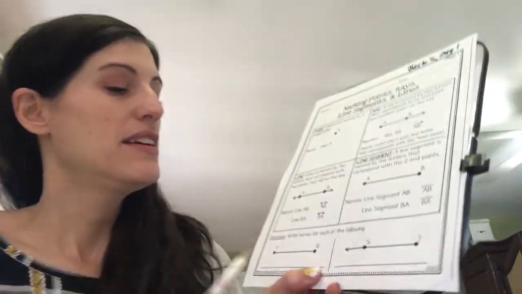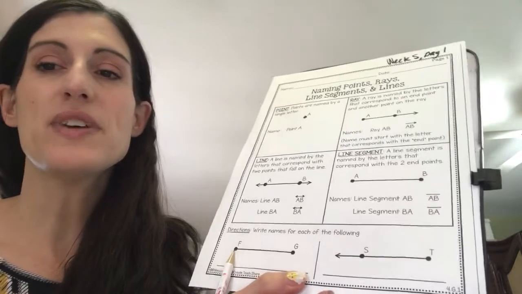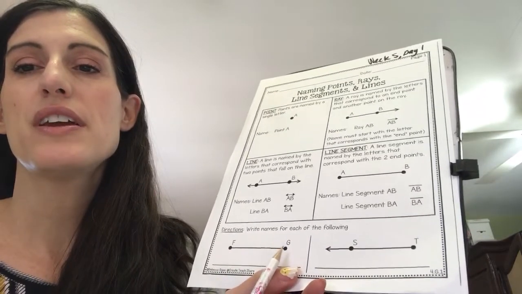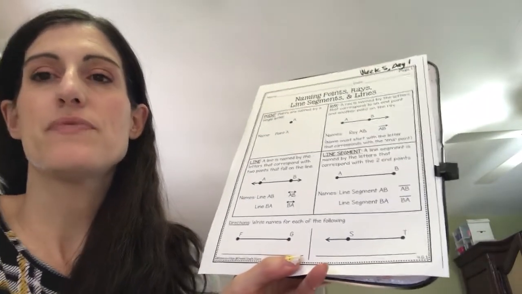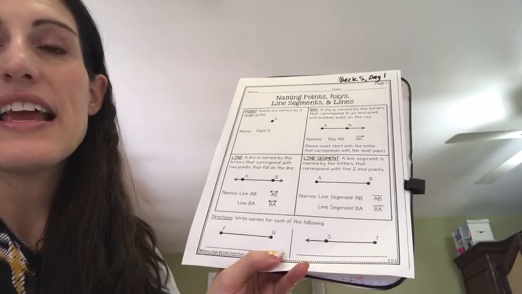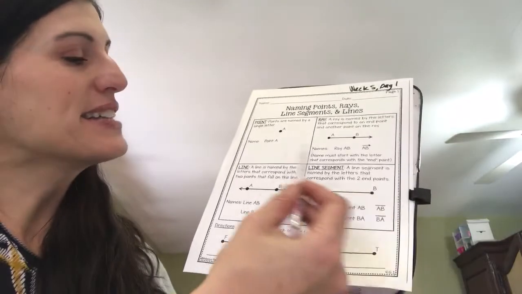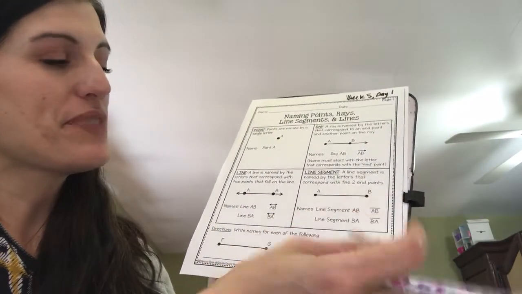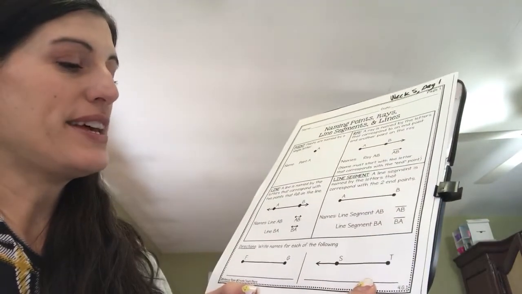So looking at this one right here, this one has no arrows. So we would call that a line segment. And we would label it FG.